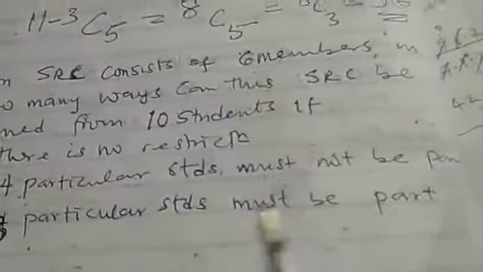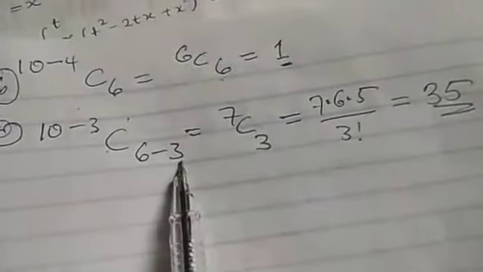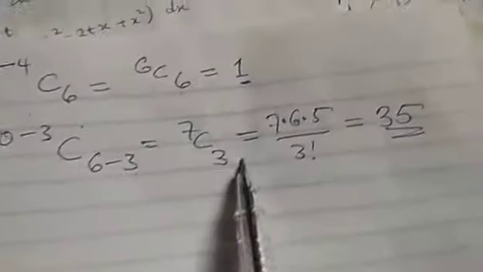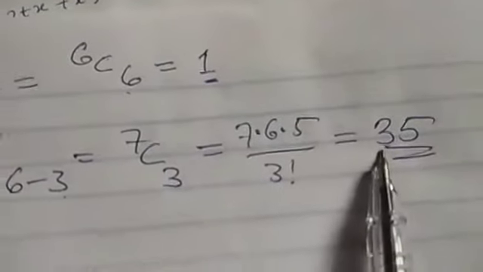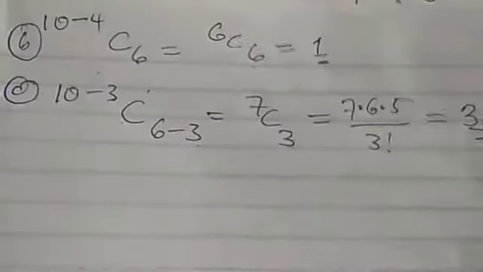And the last one says 3 particular students must be part. If they say must be part, I will remove 3 from here and 3 from here. That is, they must be part. So our answer will now be 10 minus 3 combination 6 minus 3, and that will become 7 combination 3, which gives me 35.